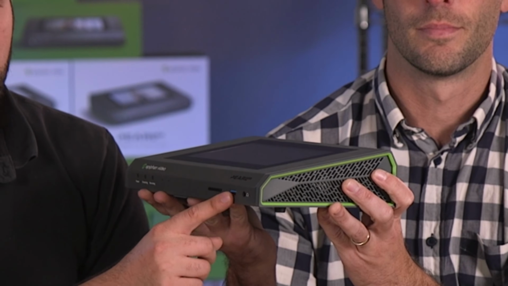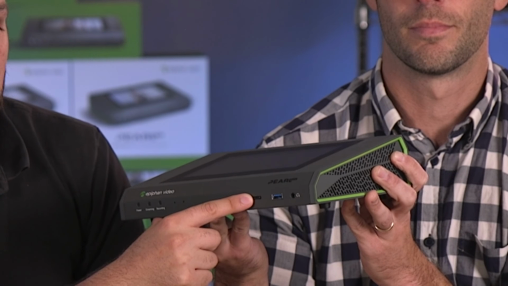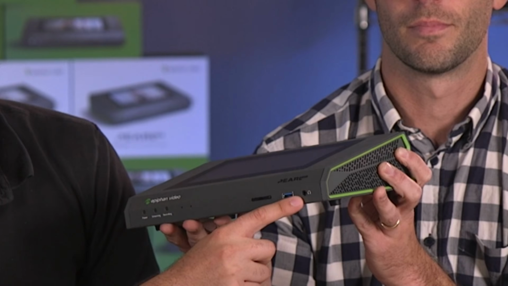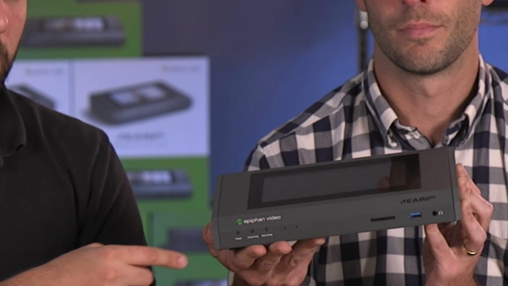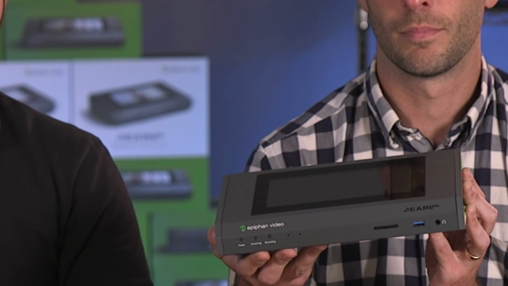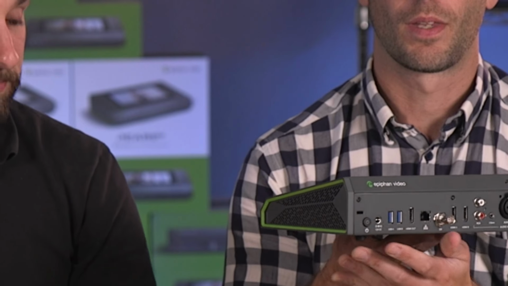On the front, you'll notice there's a USB 3.0 port, an SD card slot, which is where your memory will typically go, and a headphone jack, obviously if you want to monitor your audio. A couple of status LED lights will give you recording, streaming, and power status. But on the back is where we see all the interesting stuff.